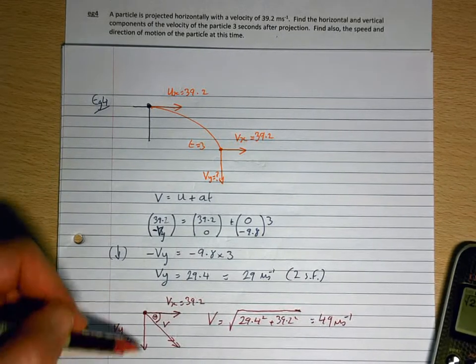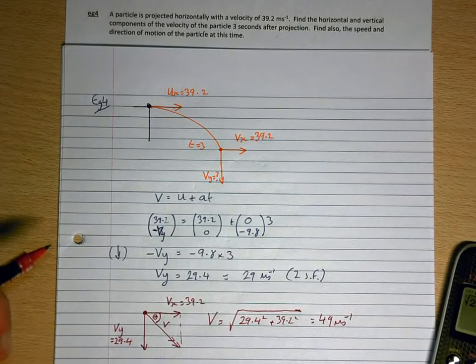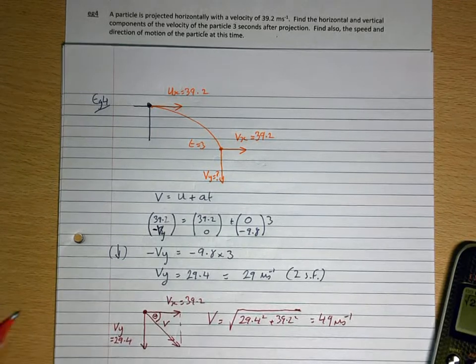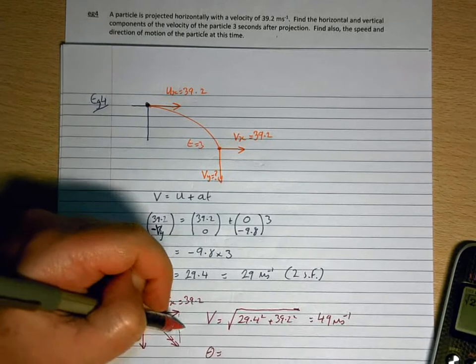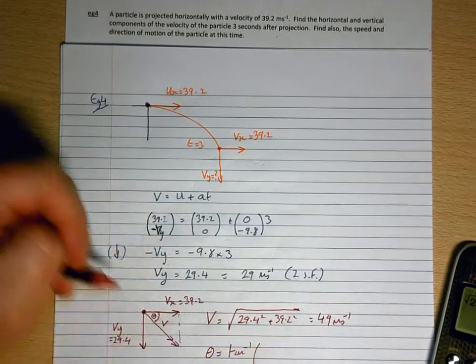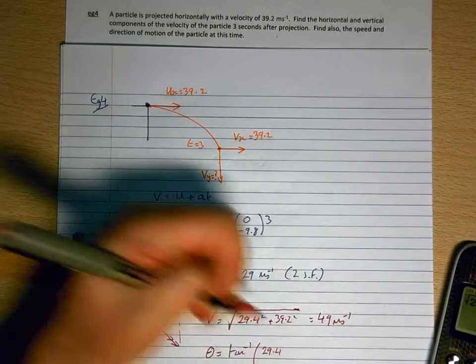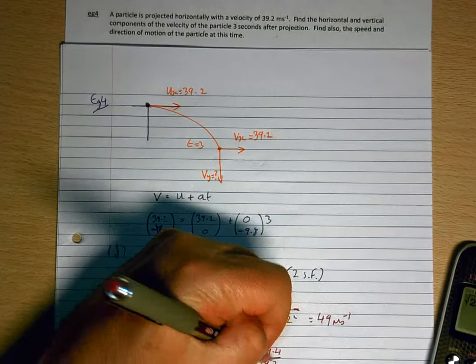Theta, that vertical line there, can be taken over there, giving us the right angle triangle. So using right angle trig, theta is going to be opposite over adjacent, inverse tan of 29.4 over 39.2.